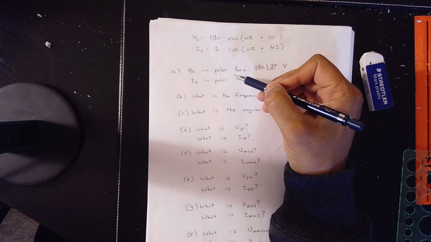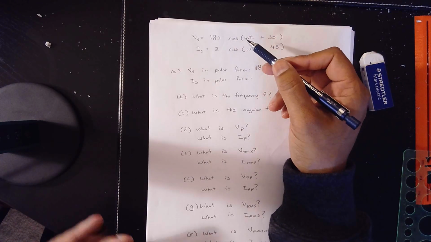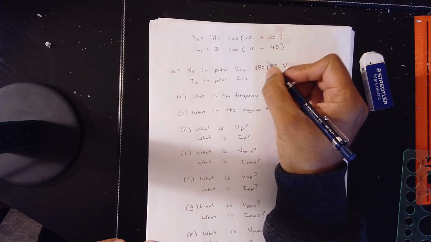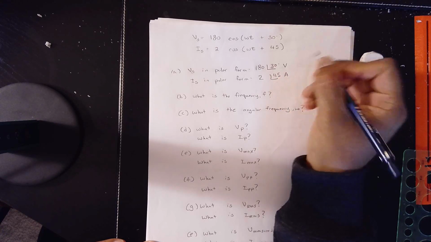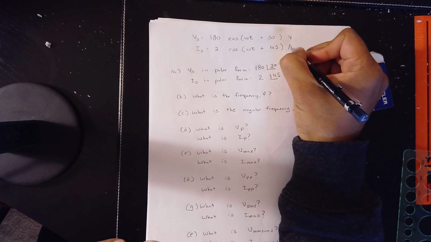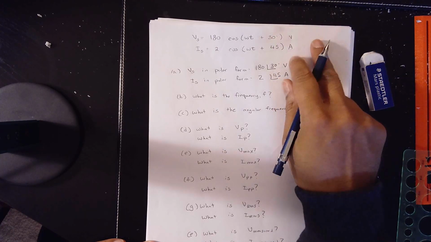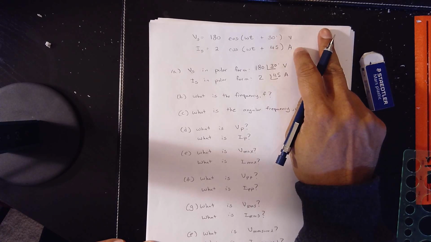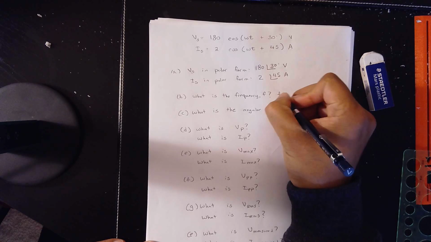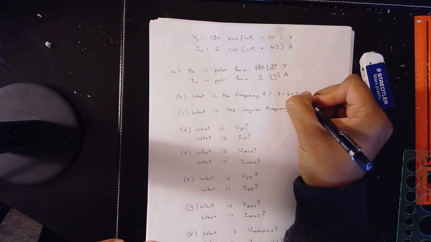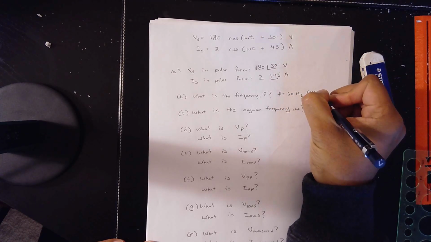What is Is in polar form? Is in polar form is 2 at angle 45 amps. And now obviously this is going to be volts and amps. I apologize for not writing that initially. What is the frequency? Frequency is going to be 60 hertz, and we assume USA.